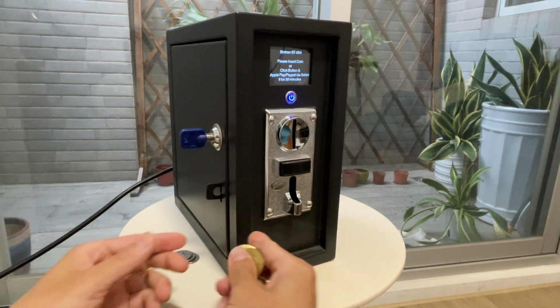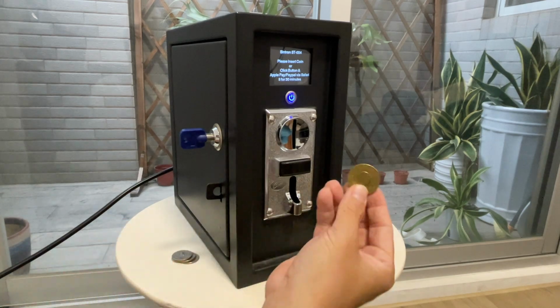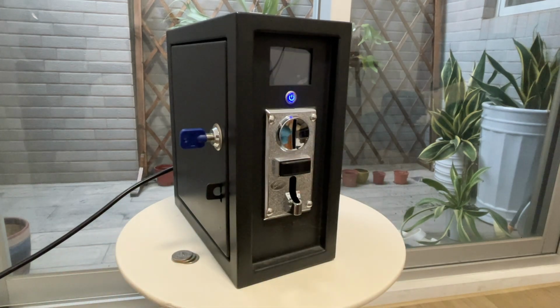So now you already set up the token. So if we just insert one token, then it triggers and it works. That's much quicker.